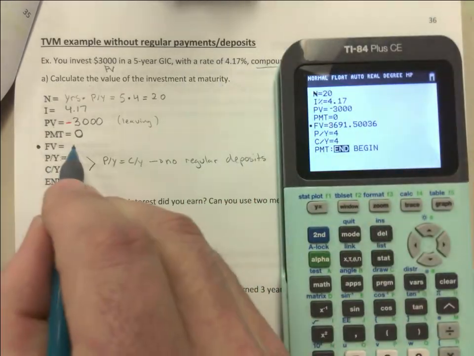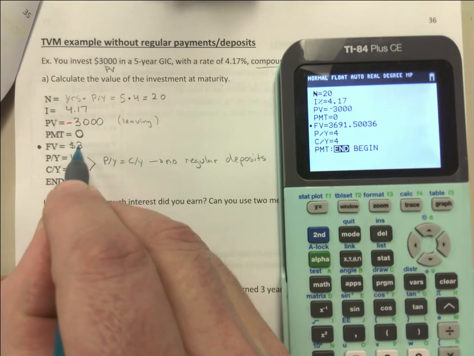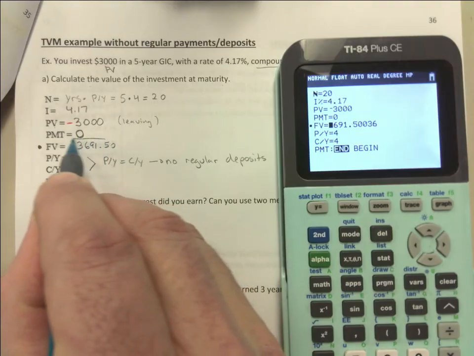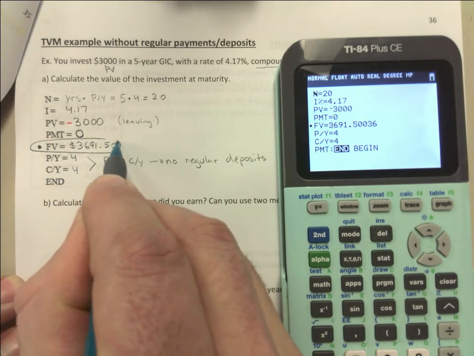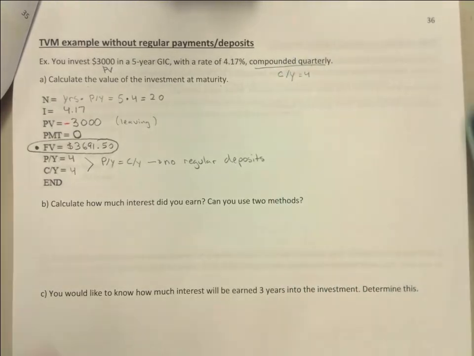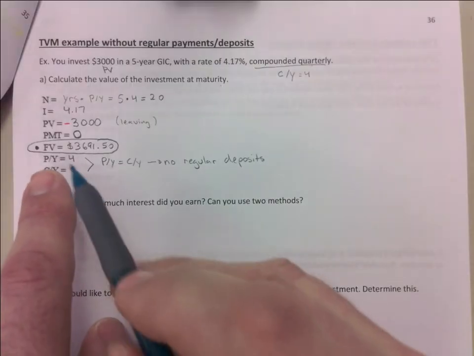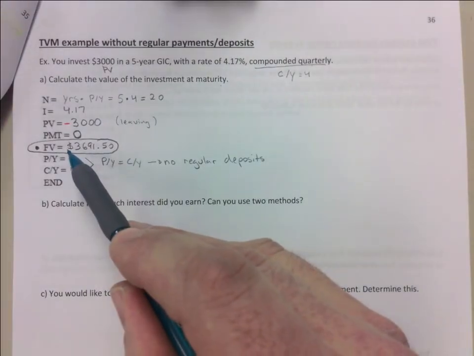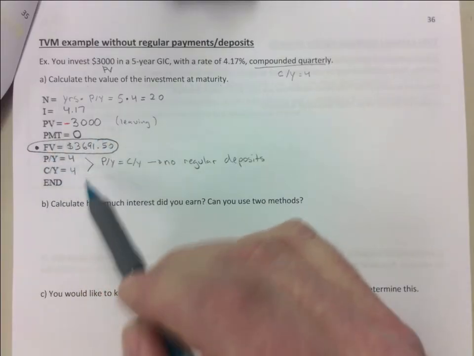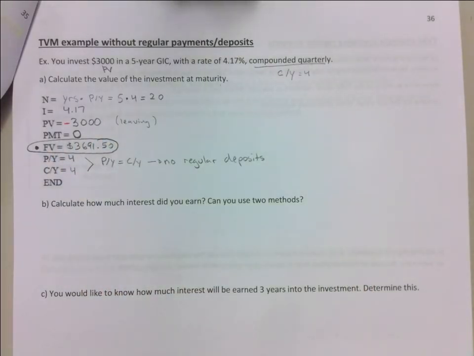Okay, so we're going to write this down. $3,691.50. That would be a full mark right there. You show me every entry, you put a dollar sign, you have a unit, and you've got 2 decimals, because if it's money, make sure you have 2 decimals. And you circle it. You're like, that's the answer to this question.